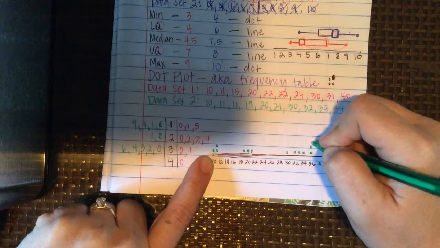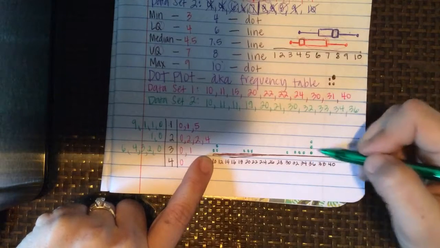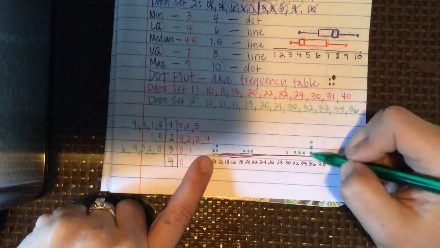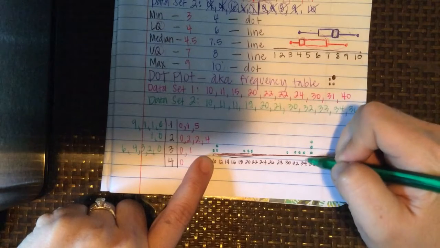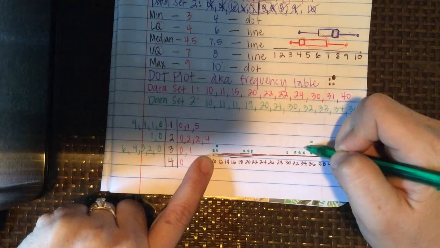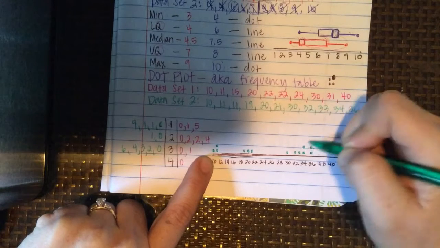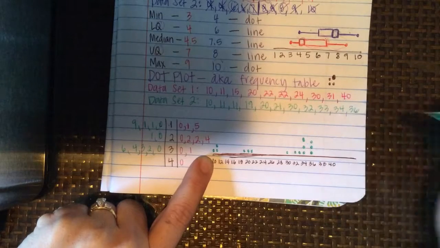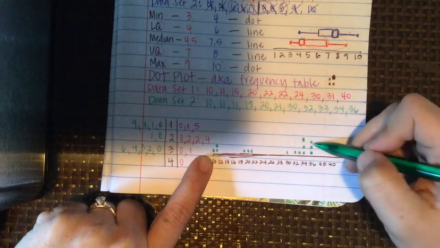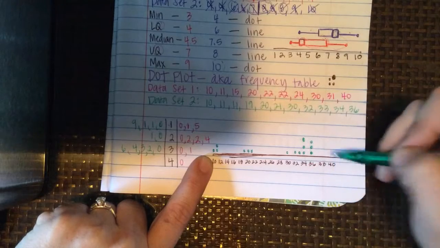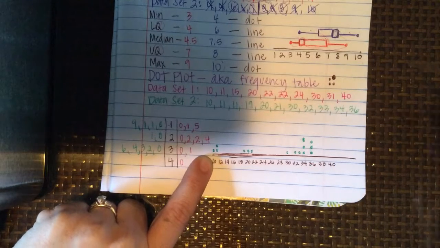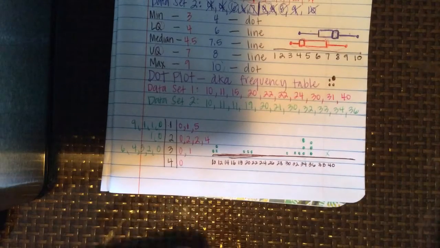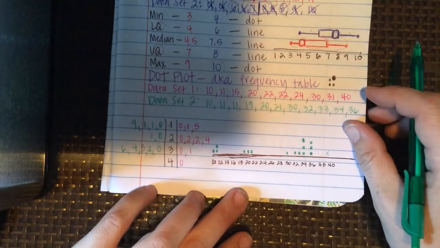I'd want to space out my dots evenly. So if there were 3 36s and 2 34s, I'd want my dots to be even, right? I don't want to have one way up here because that makes it look like 34 has more values, where it doesn't have more values. Some people use X's instead of dots. That's a choice. That's up to you how you want to display that data.